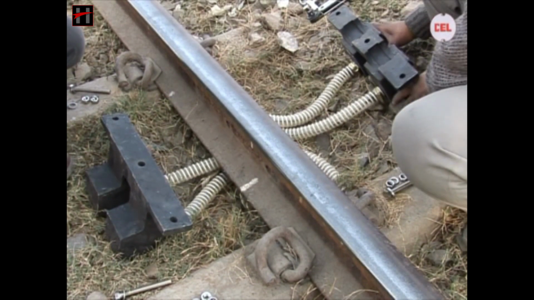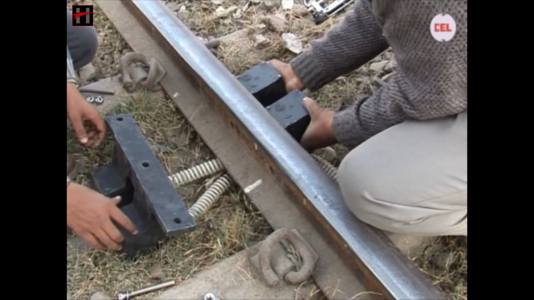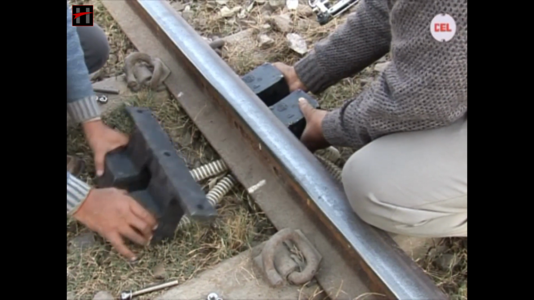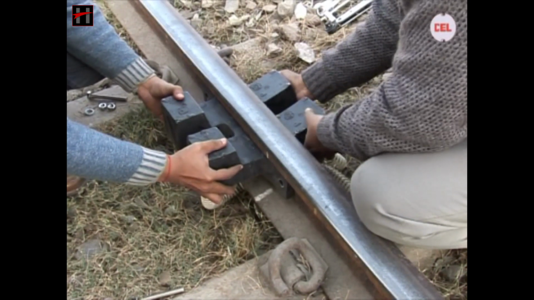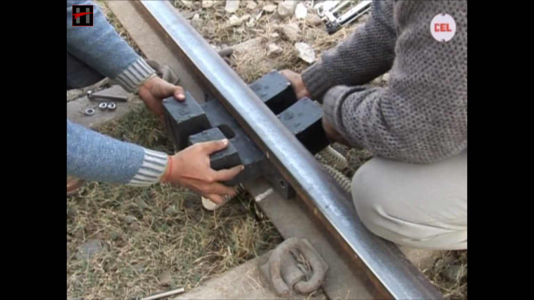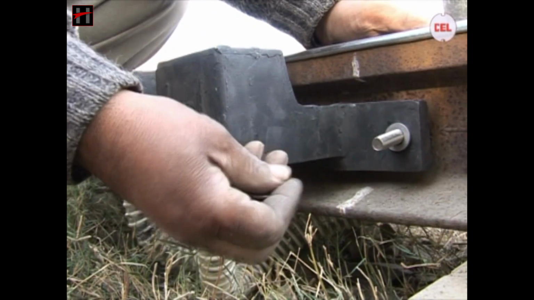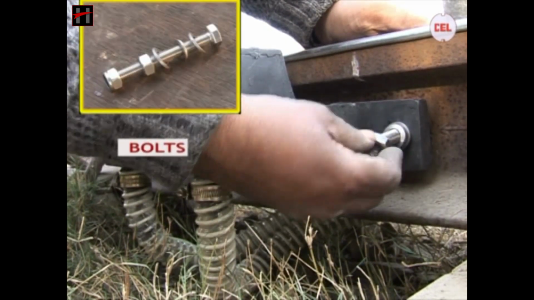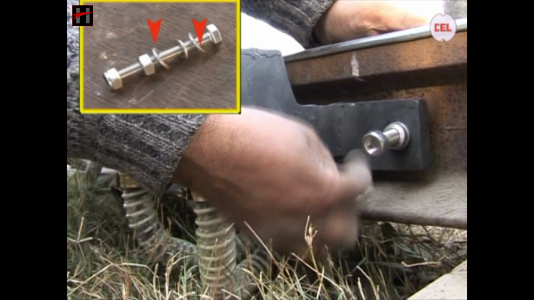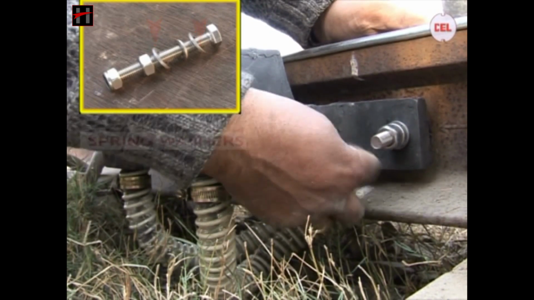Now fix the transmitter coil assembly, that is 21 kHz and 23 kHz, on the outer side of the rail. Then fix the receiver coil assembly, that is 21 kHz and 23 kHz, on the inner side of the rail. To fix the TX coil housing and the RX coil housing on the web of the rail, use bolts, nuts and spring washers of M12 x 100 mm.